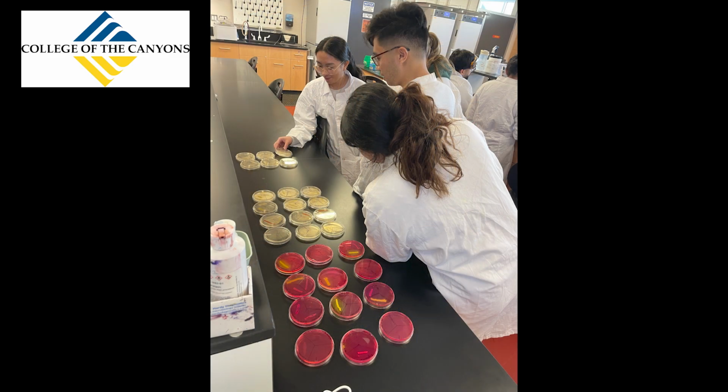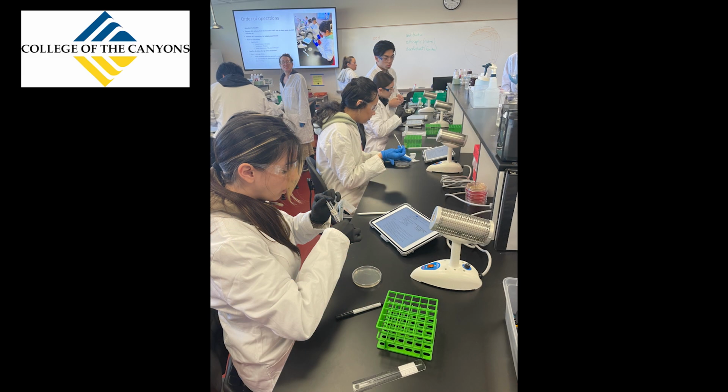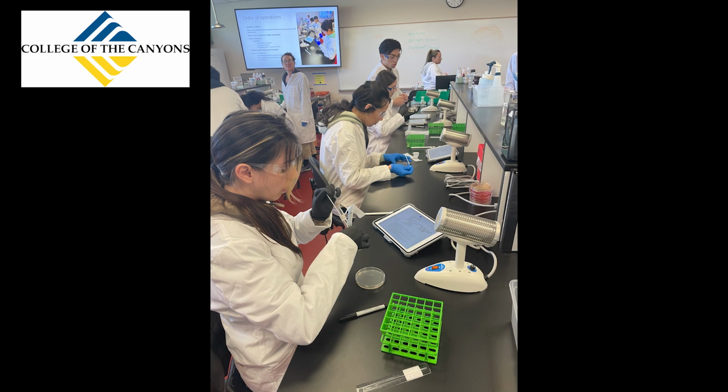The three ways. Yep. Conjugation is direct transfer, like bacterial sex using that pilus. Transformation is picking up naked DNA fragments released from dead bacteria in the environment. Transduction uses bacteriophages, viruses that infect bacteria, as ferries to accidentally transfer bacterial DNA, including resistance genes, from one bacterium to another. So resistance can spread incredibly fast.